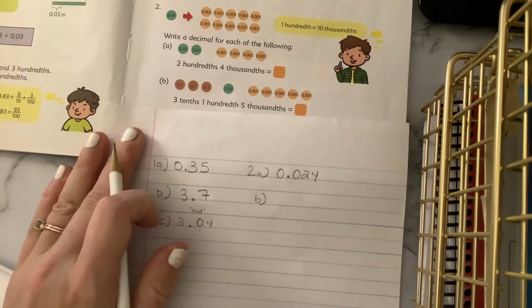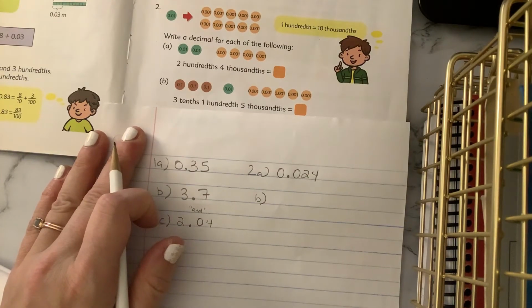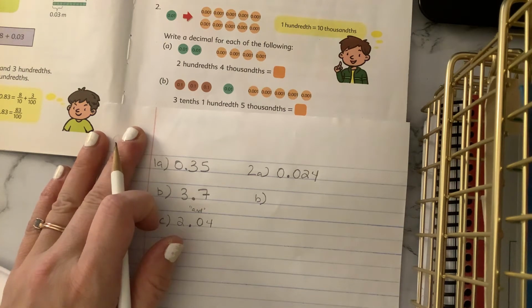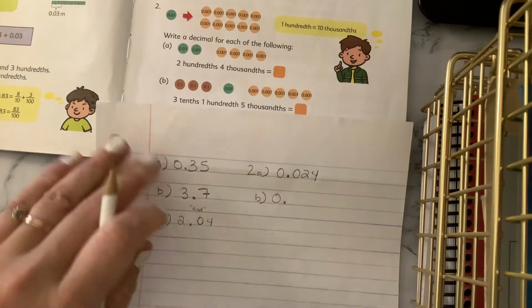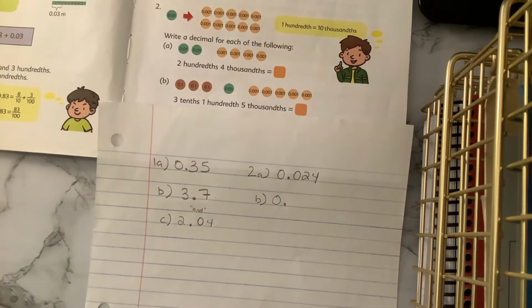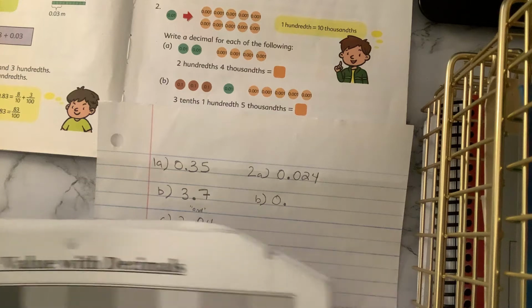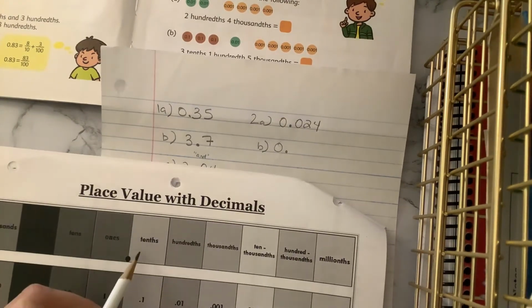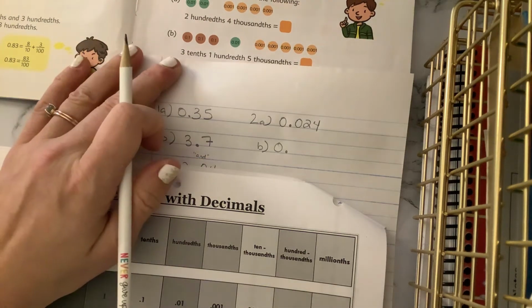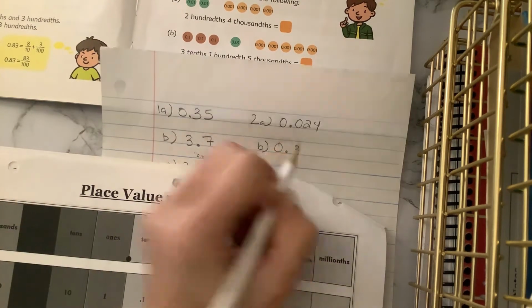So remember, we always start with the ones place at least. Sometimes we might get more than 1, but we have to start at least with the ones place. Are there any ones here? No, so we're going to write 0 followed by a decimal point. And remember, now we have to go place value by place value. What comes after ones? Tenths. Are there tenths? Yep, there's 3.